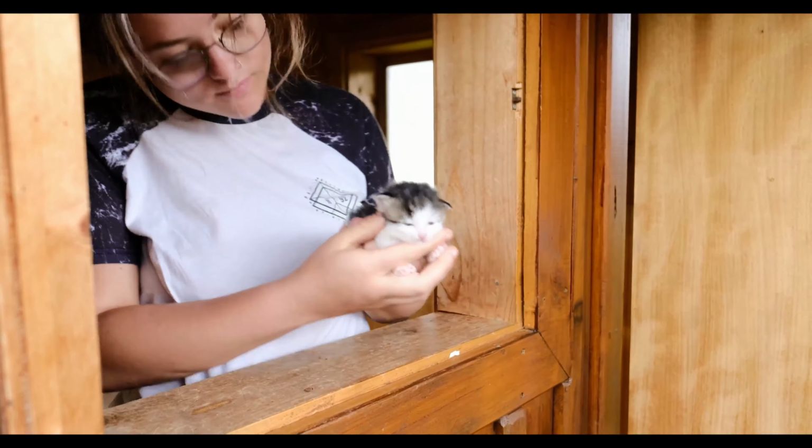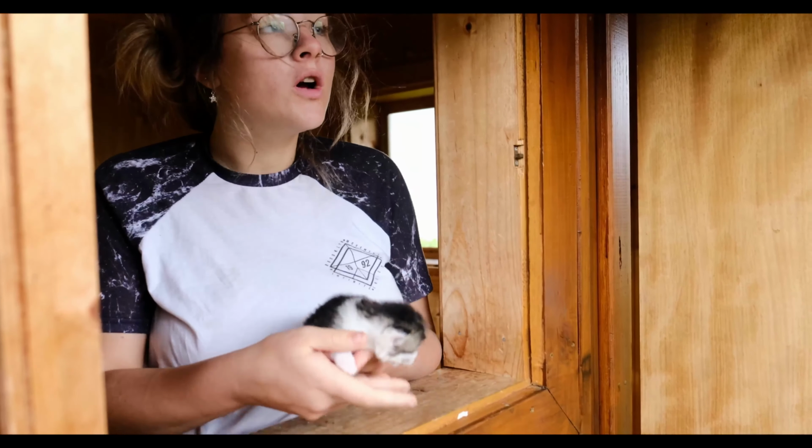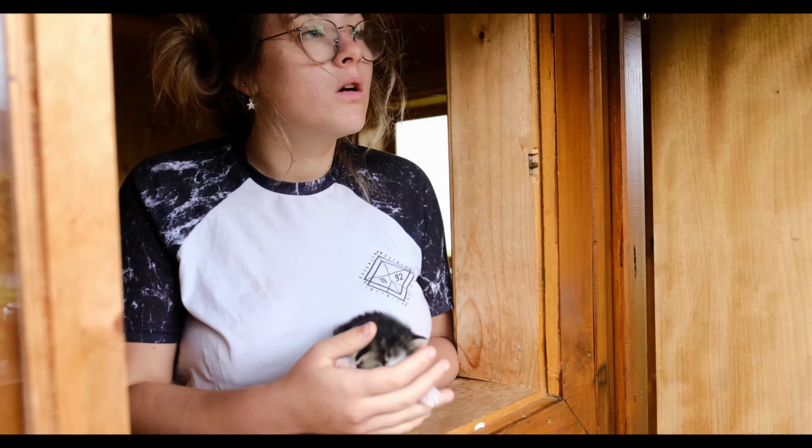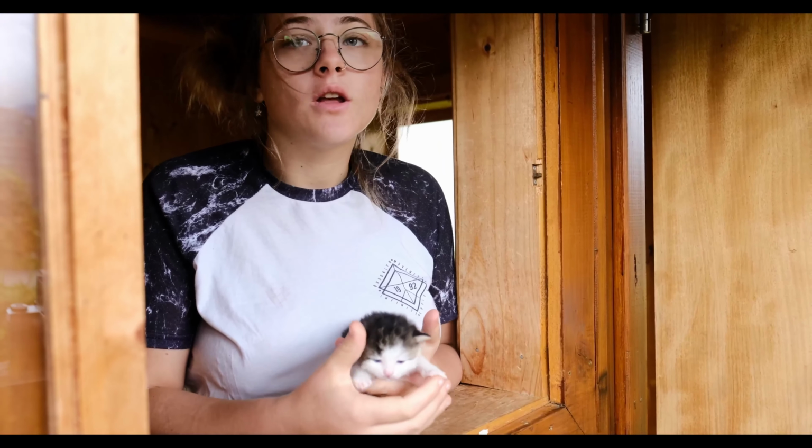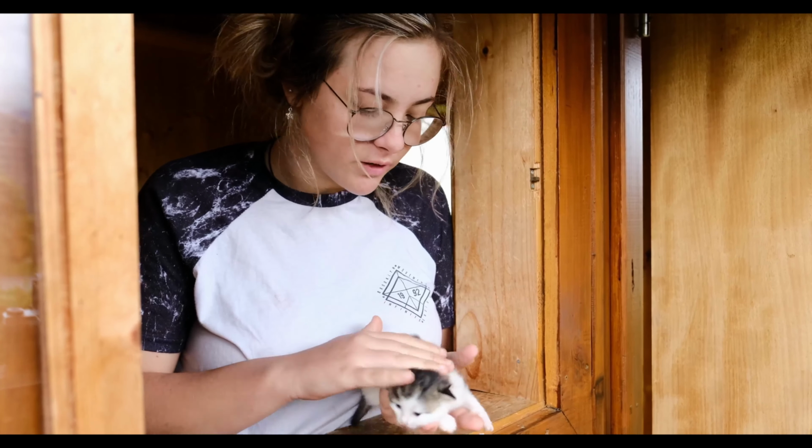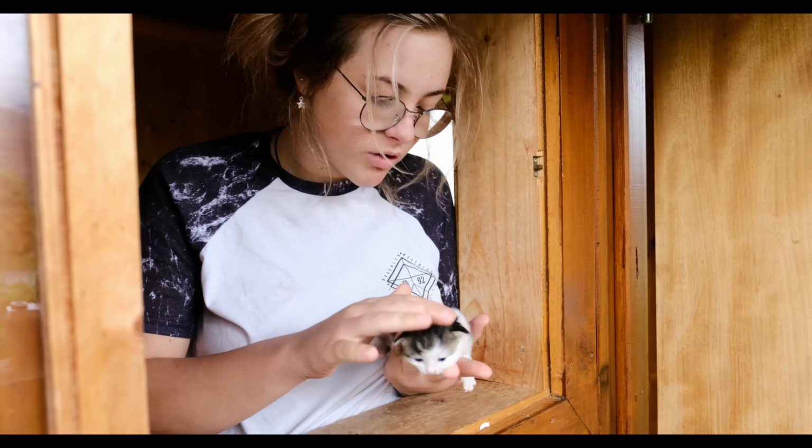Kittens. Oh yeah, this will work on YouTube. Everyone loves kittens. How many kittens we got? In here, 4. On the balcony, 6. And Paula's pregnant again. But we already gave 3 to others. Gave 3 away.